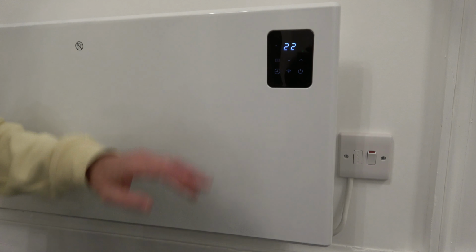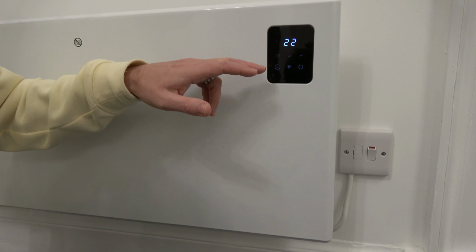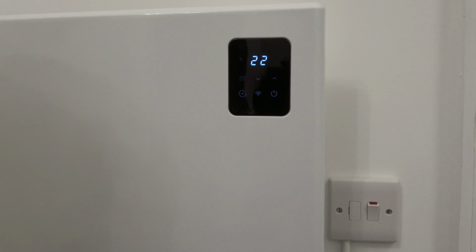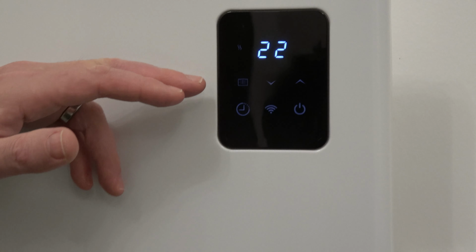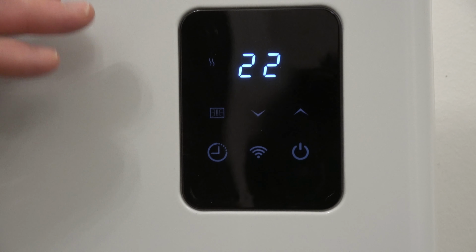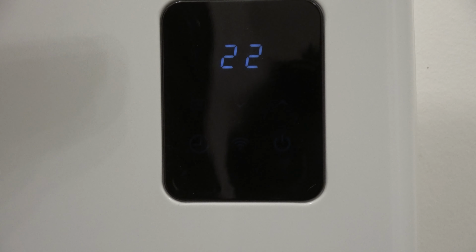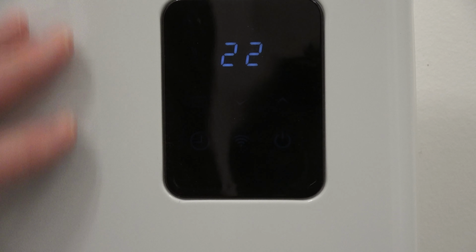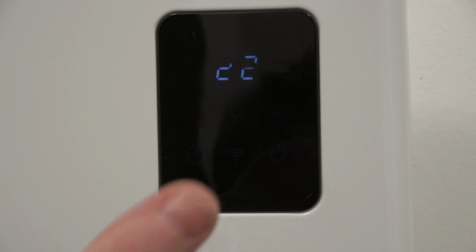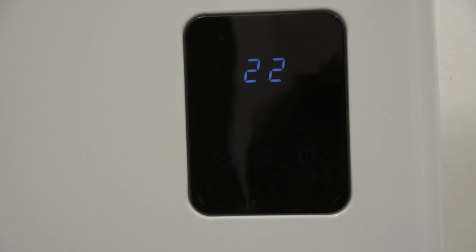Hi, in this video today I'm going to show you how you can enable the open window function on this panel heater. By default it's off, but you can easily turn it on. What the open window feature does is, if it detects that there's a 2-degree drop in temperature over 2 minutes, then it will turn the heater off, because it's pointless having this heater blasted out if there's an open window that's just letting all that heat out.